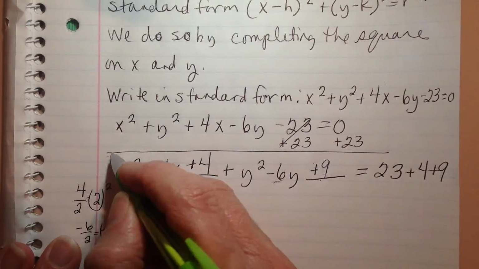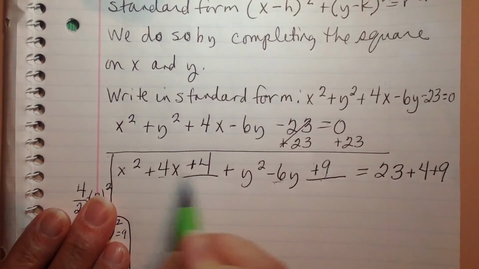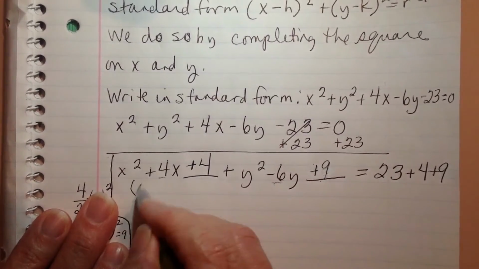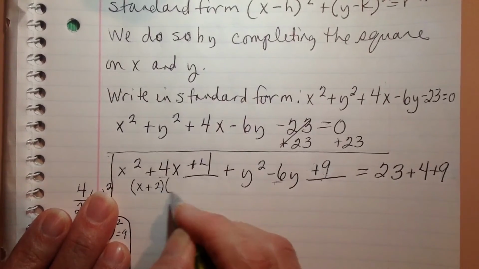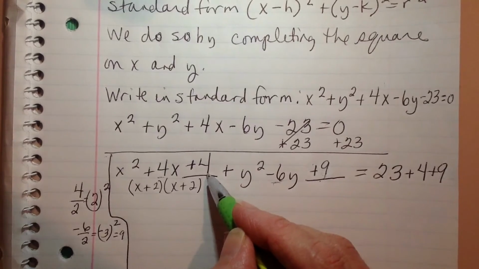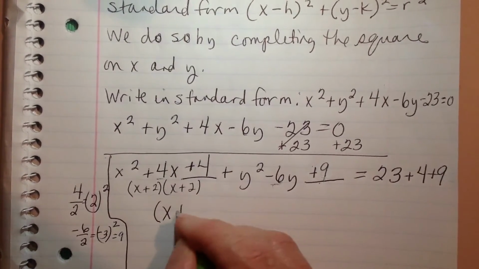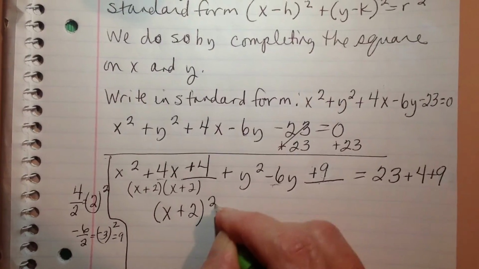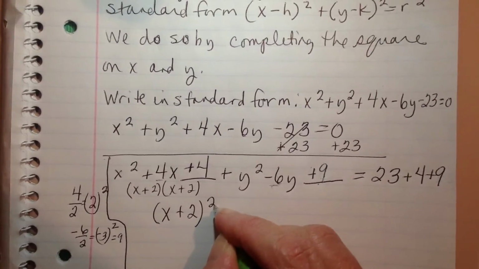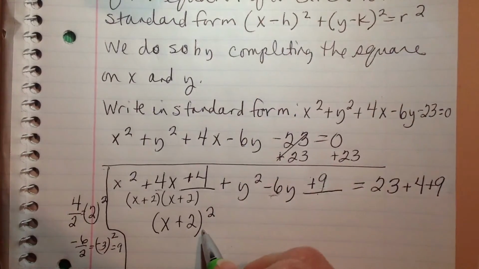All right? So I need to factor this trinomial here. If I factor it, I factor it into x plus 2 and x plus 2. The factors of 4 that will add together to give you 4 are 2 and 2. And actually, we just need to go ahead and write it x plus 2 quantity squared, because we're trying to put it in the form of x minus h squared. And now that's what I've got.